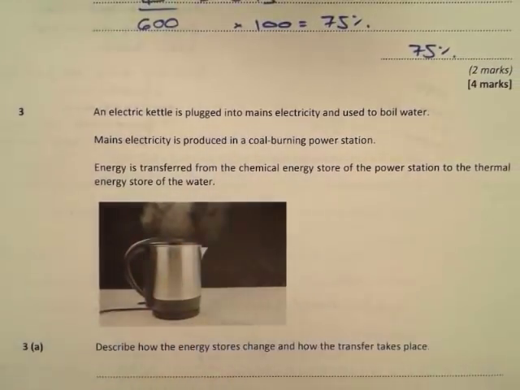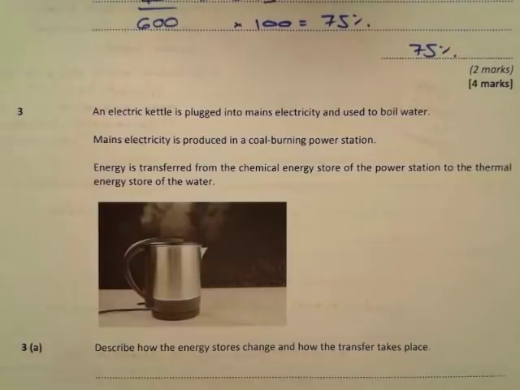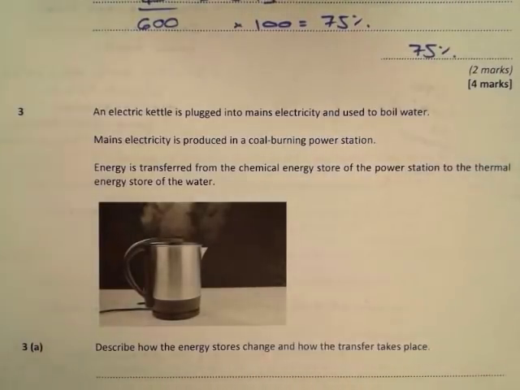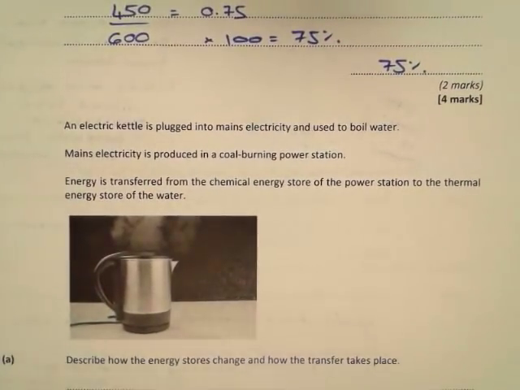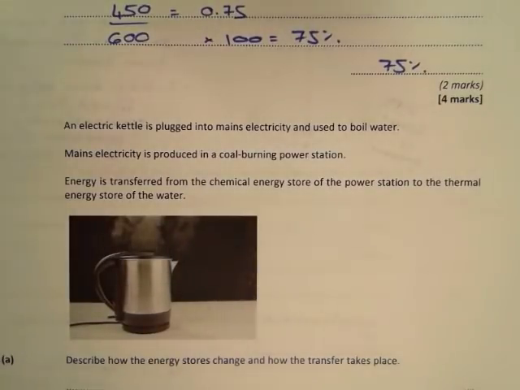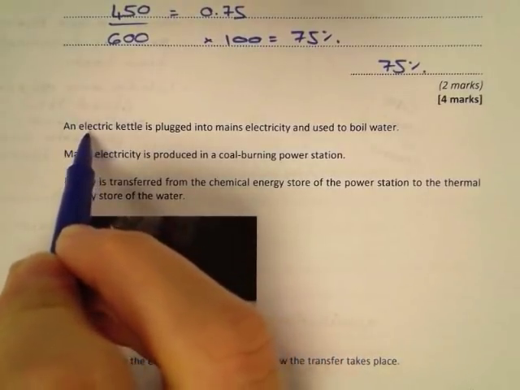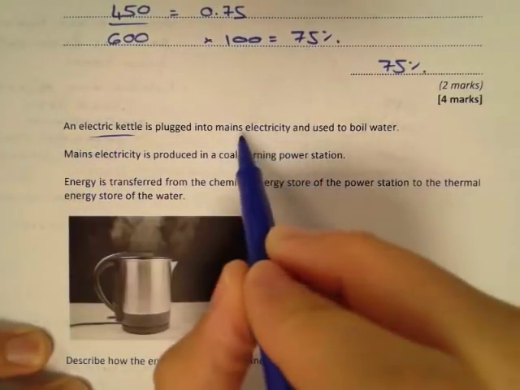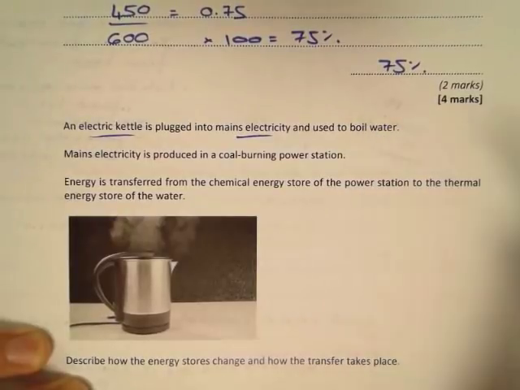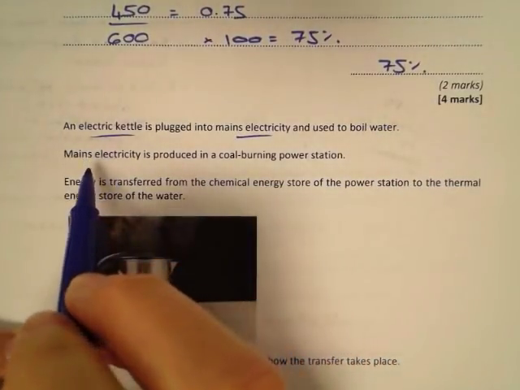Now, we get a lot of information in this question actually. It's just really important that you read it fully and understand what it's asking you to do, because once you've read it and understood it and had a little think, it's not really that difficult. Okay, there's an electric kettle. That's some key information. It's plugged into mains electricity and it's used to boil water. Obviously it's a kettle, right?